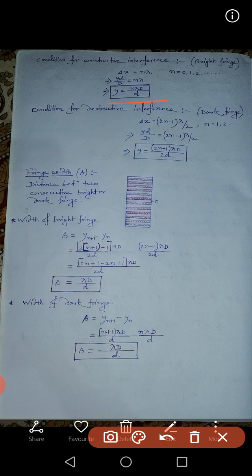Now point P is a dark one, or we get destructive interference, or a dark fringe, under which condition? This was the condition, you remember that. You already got this, right? N starts from 1, 1, 2, like that. So for delta x, substitute the value that we got just now. Simplify, and we get y equal to this. So this is the condition for a dark fringe.